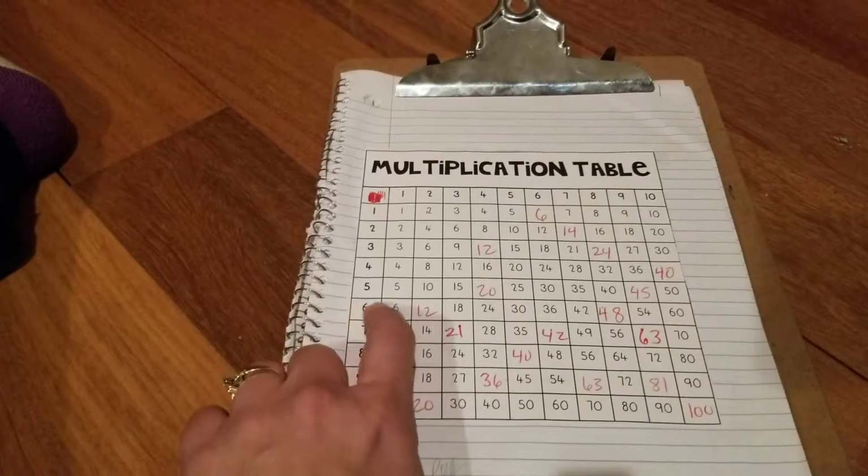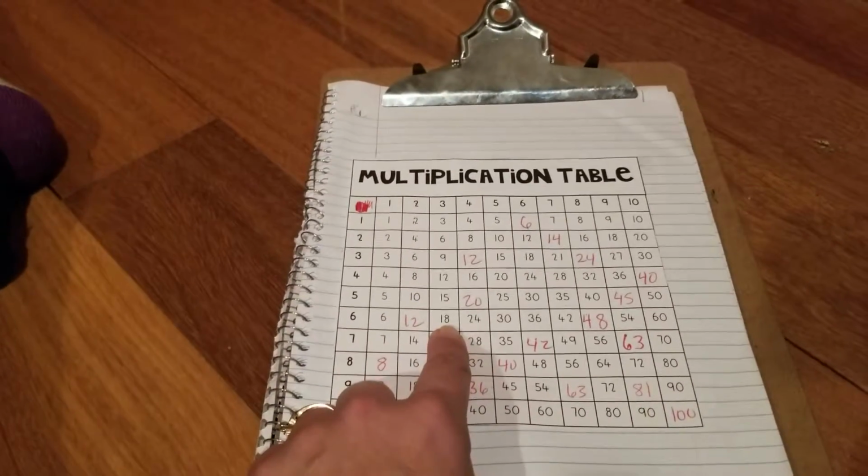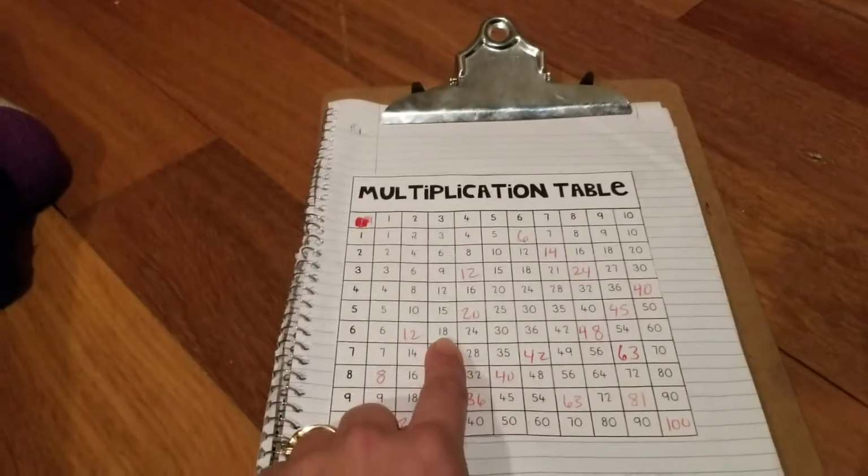3 times 6. And the 6 of over 3 times. 1, 2, 3. What's the answer? 18. Good.